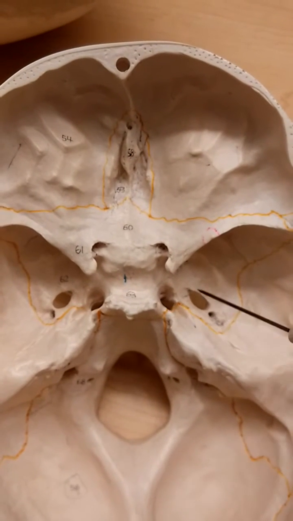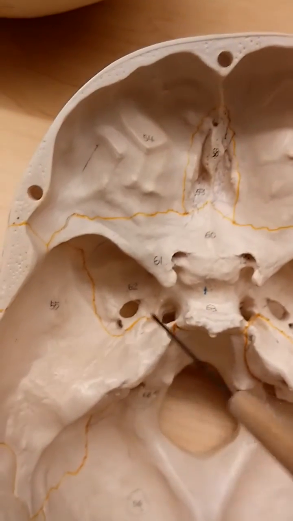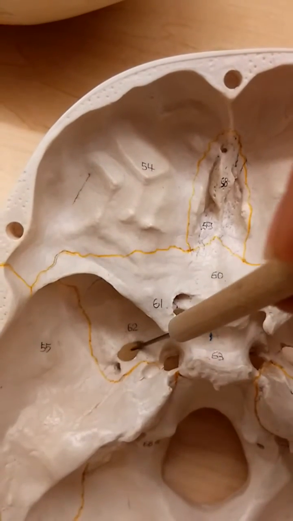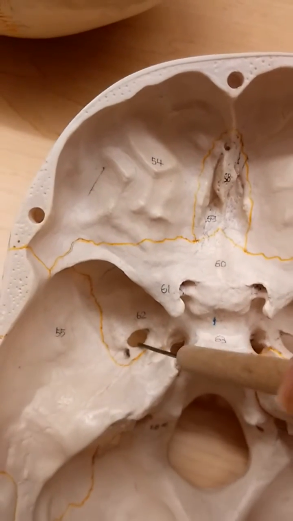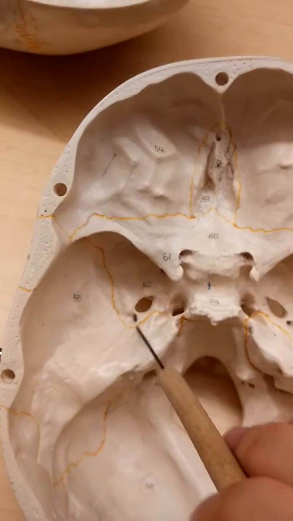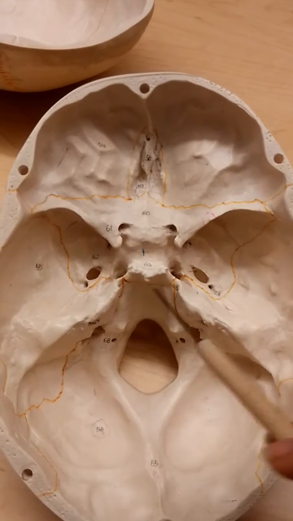So you can think LOS. And again, on this side, this is LOS. Foramen lacerum, foramen ovale, foramen spinosum.